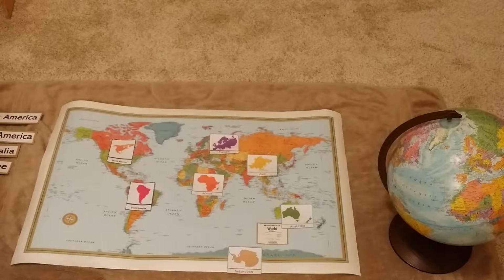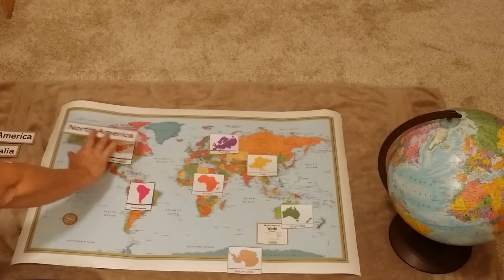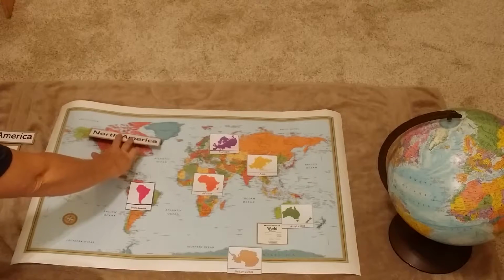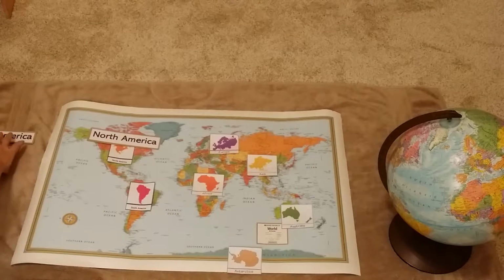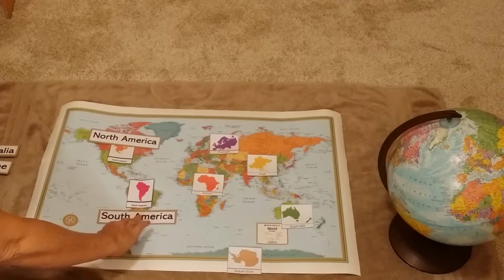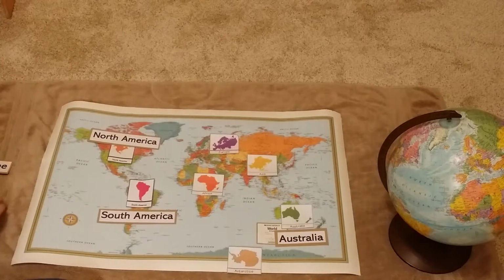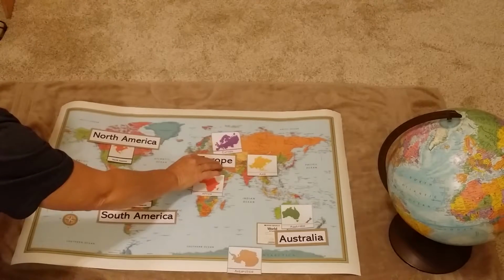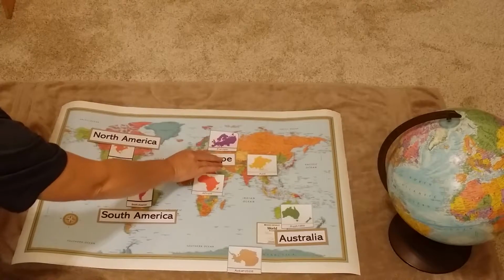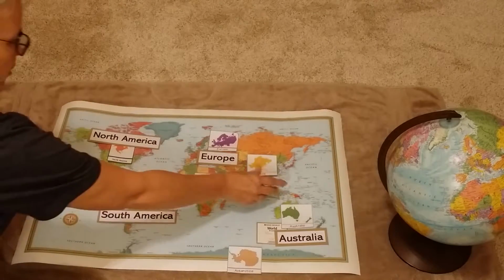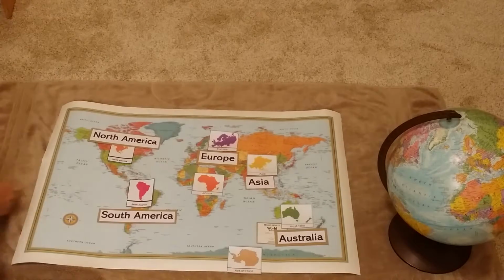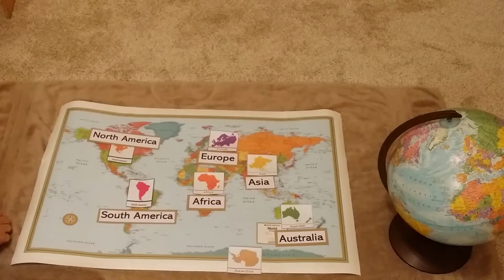So can you take the labels and put the labels where the continents are? They could put the labels on the continents. North America, South America, Australia, Europe, Asia, Africa, and Antarctica.